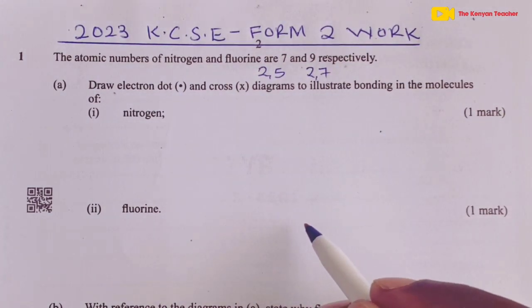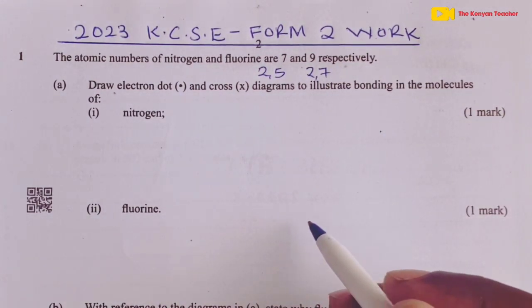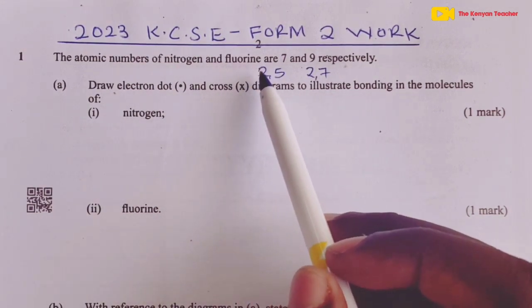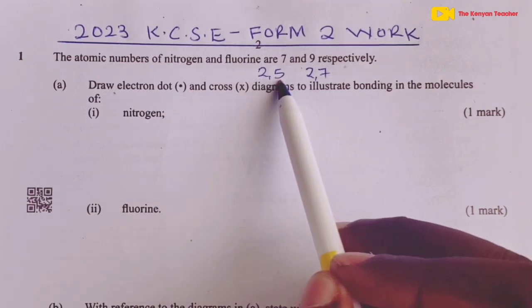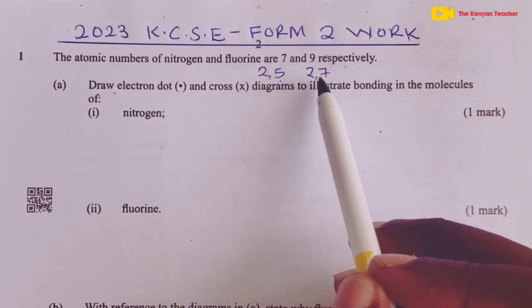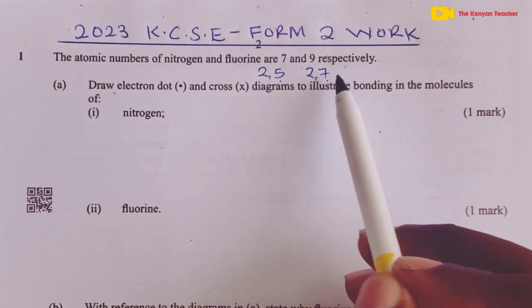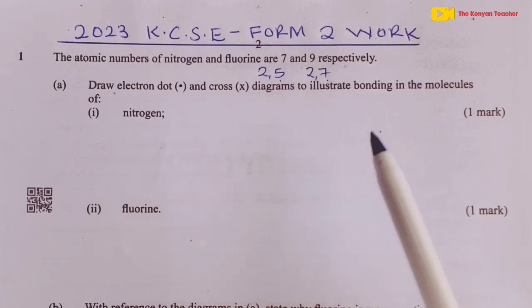Moving to formation of bonds, we realize both nitrogen and fluorine are non-metals. Every atom of nitrogen needs 3 electrons to be stable, and every atom of fluorine needs 1 electron to be stable. For this reason, both elements would form covalent bonds with each other.